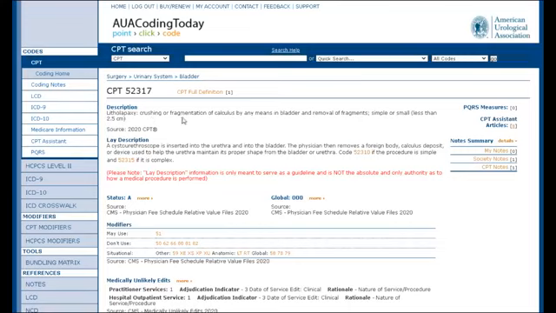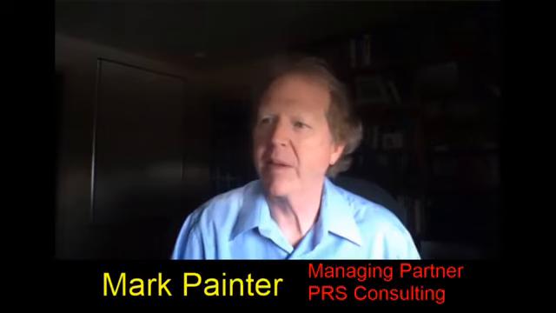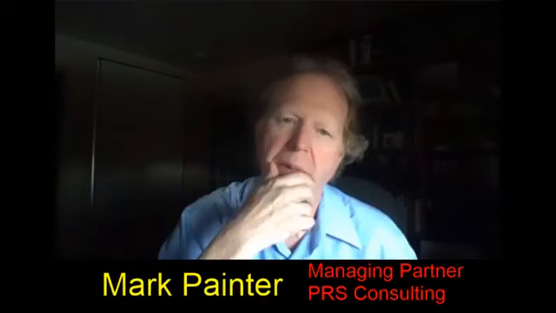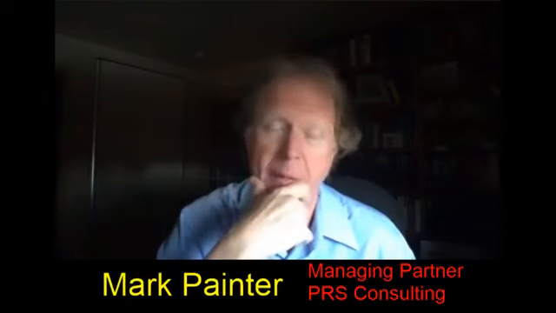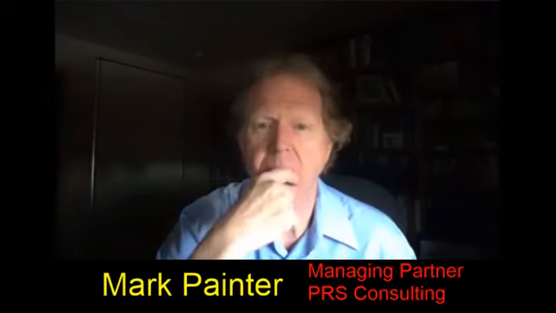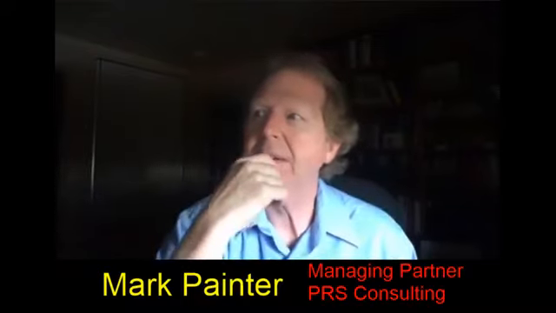Litholapaxy: crushing or fragmentation of calculus by any means in the bladder, and removal of the fragments, simple or small, for stones that are less than 2.5 centimeters. So now here's the other thing. When it comes to treating stones, say you have a contiguous stone that is smaller than 2.5 centimeters, or often you have a bunch of little stones in aggregate greater than 3 centimeters. What is the kosher way to treat or code this in the eyes of Medicare? Or is this treated kind of like a bladder tumor where you just count the one largest stone or largest tumor?